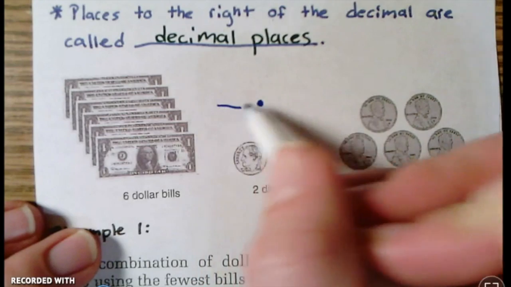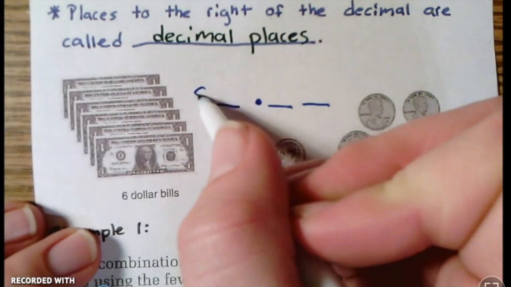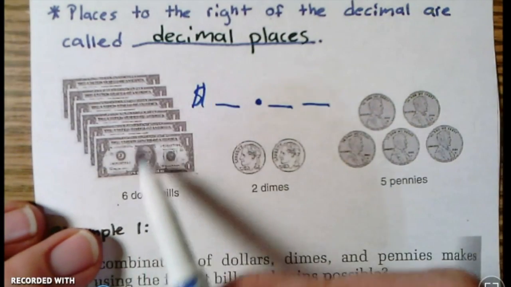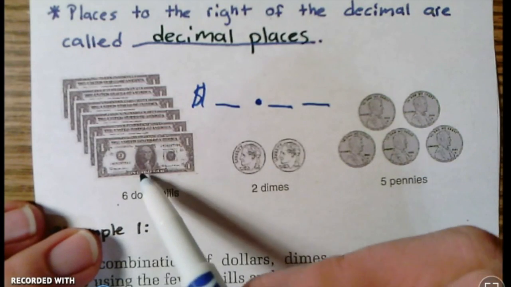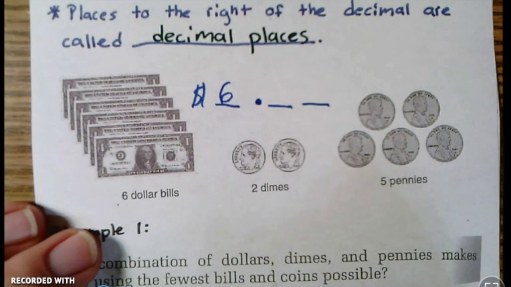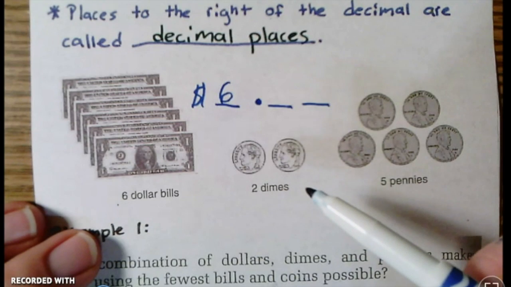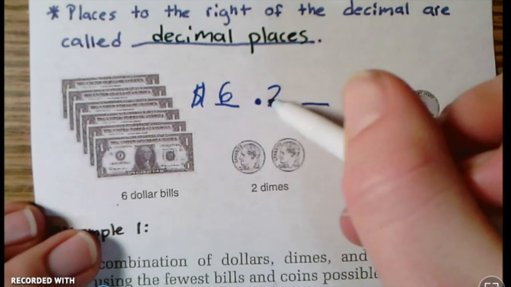And I'm going to kind of do this because I remember that those are the places that we were talking about. So $6 bills, we talked about how $1 was going to be the ones place. So I have 6 of those, so a 6 will go in the ones place. And then I have 2 dimes, which are each worth 1/10 of a dollar, so they're going to go in the tenths place.